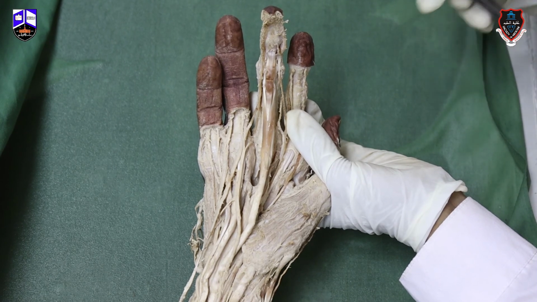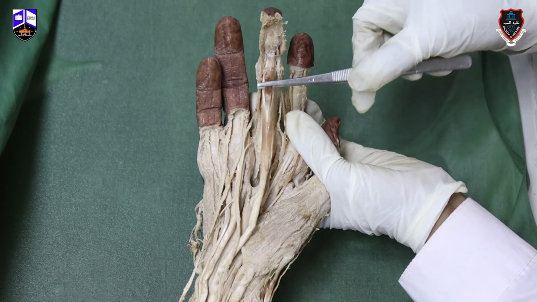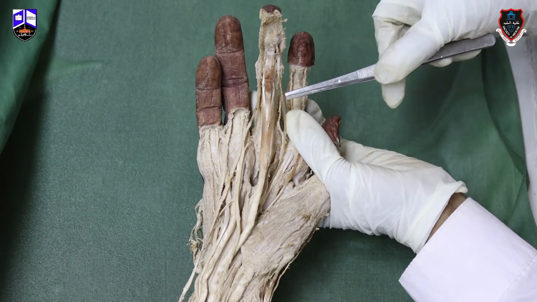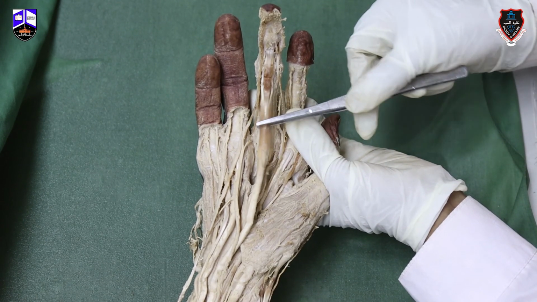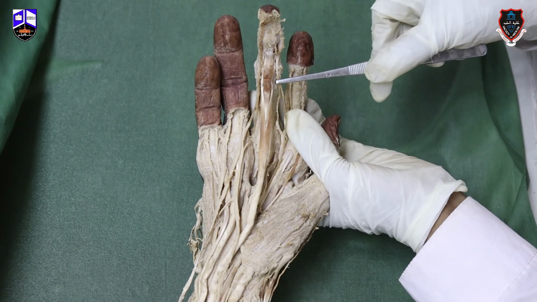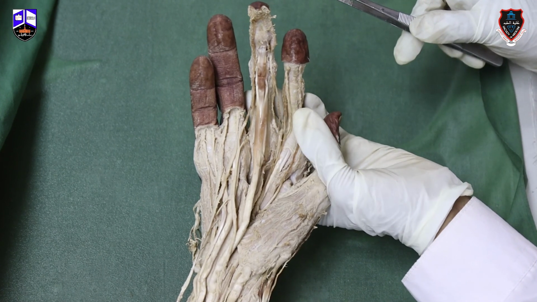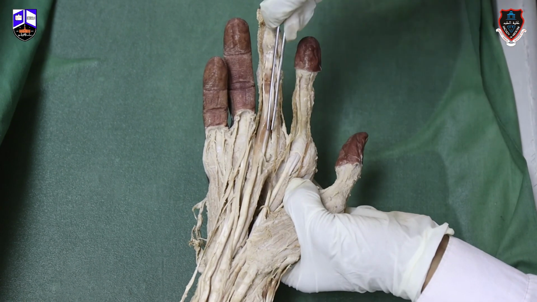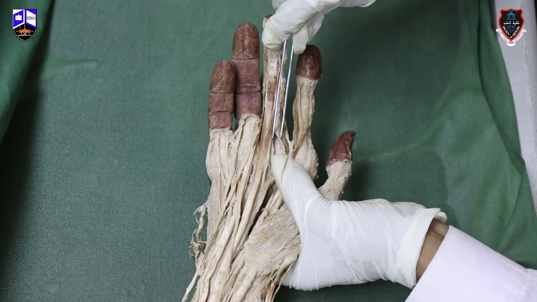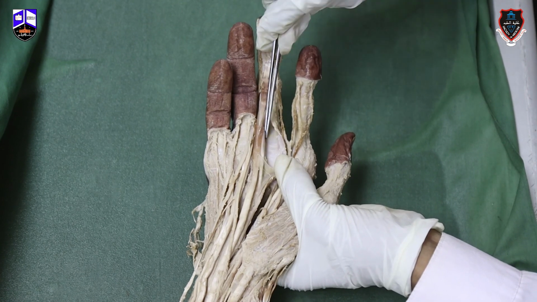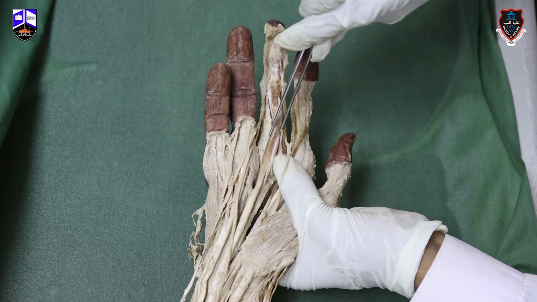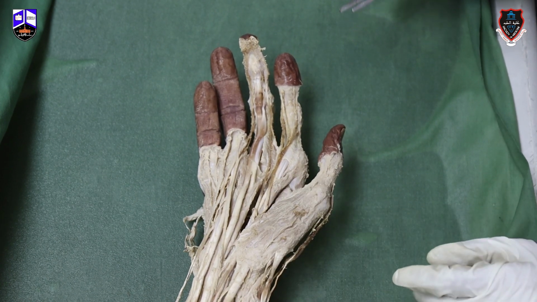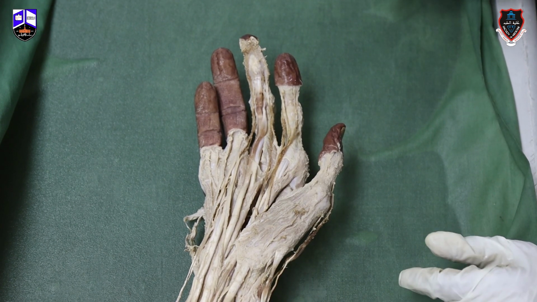As for the function, the profundus causes flexion of the distal interphalangeal joint, while the flexor digitorum superficialis causes flexion of the proximal interphalangeal joint. All right? This is all regarding the fibrous flexor sheaths and the arrangement of the tendons inside it. Now, in the next station, we will see the muscles.